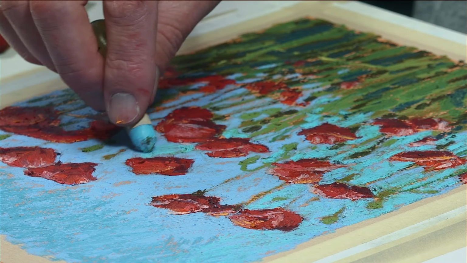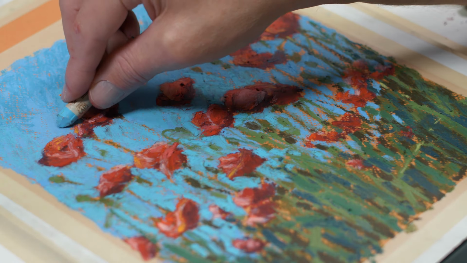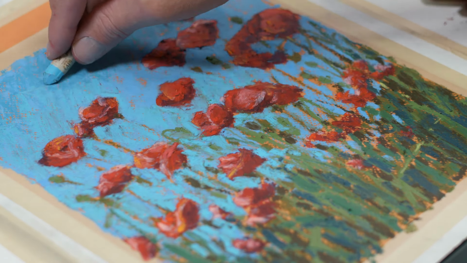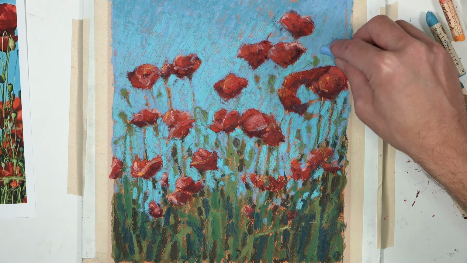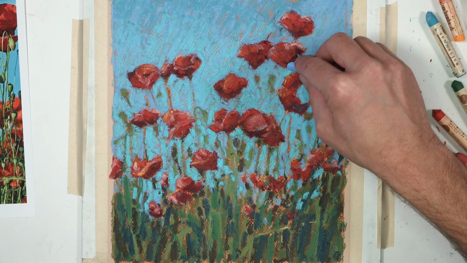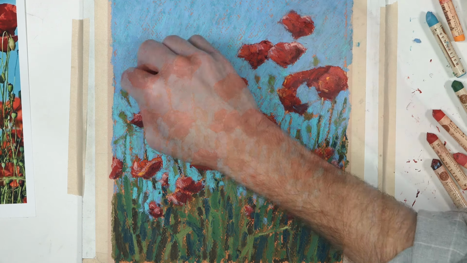And as we continue these varieties of blues, we'll continue to define the edges of each one of the flowers, using the blue to define those edges. We can revisit the original blue that we used to ease this transition from slightly darker blue at the top to slightly lighter blue at the bottom.